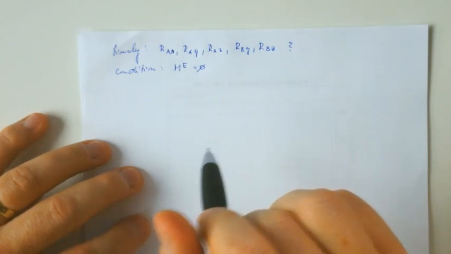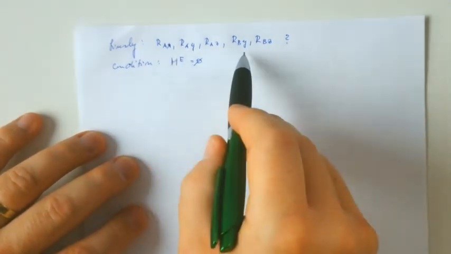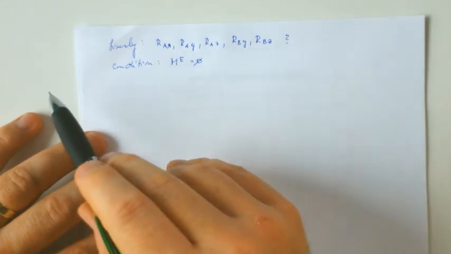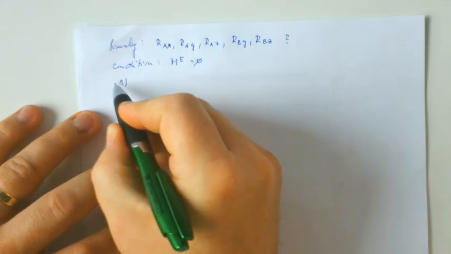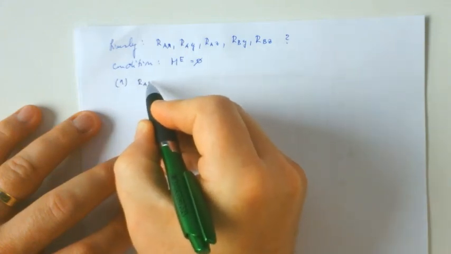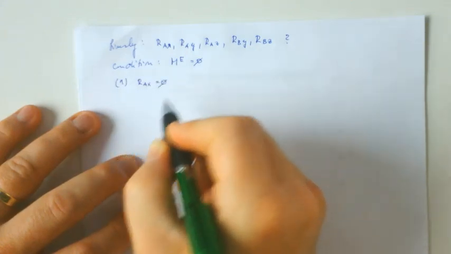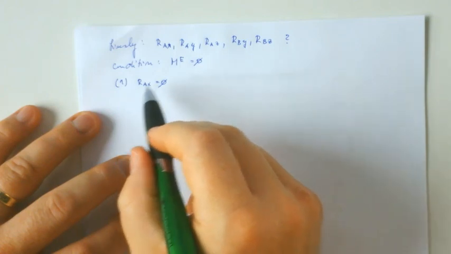So we can calculate these values from that system. It's not so complicated. So yeah, the simplest one, RAx is equal to 0. It follows from the first equation.